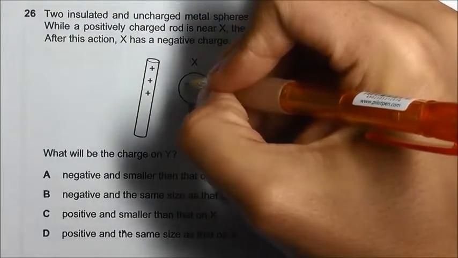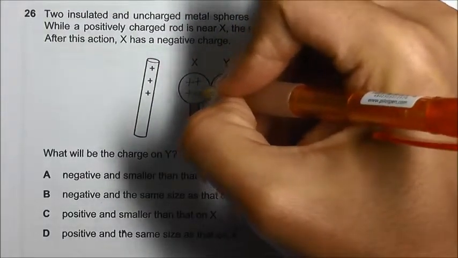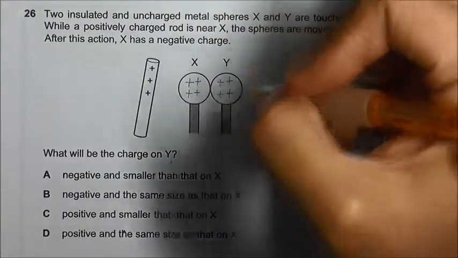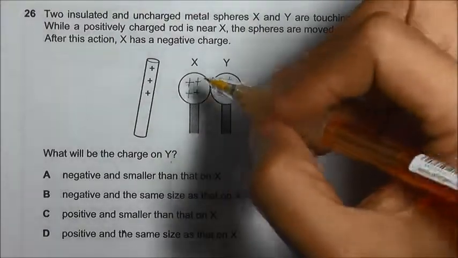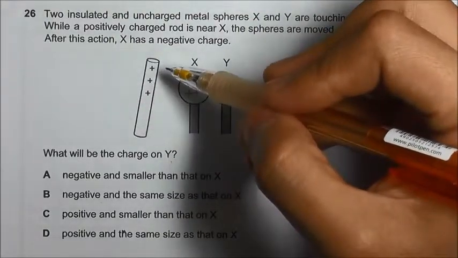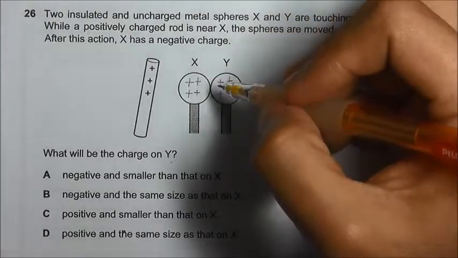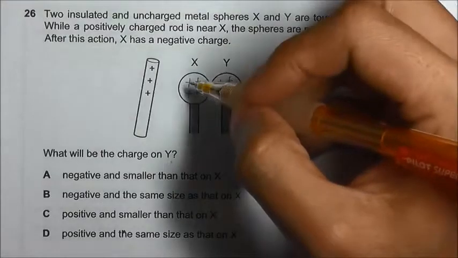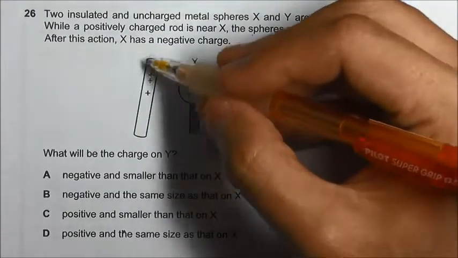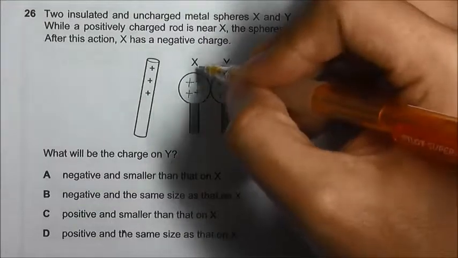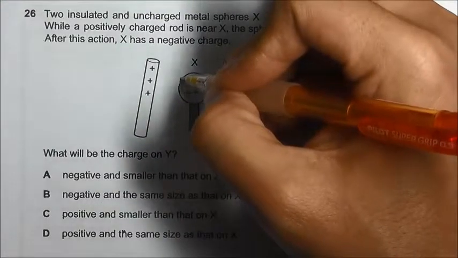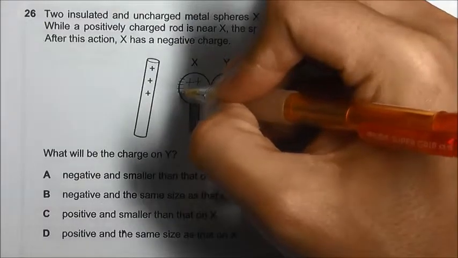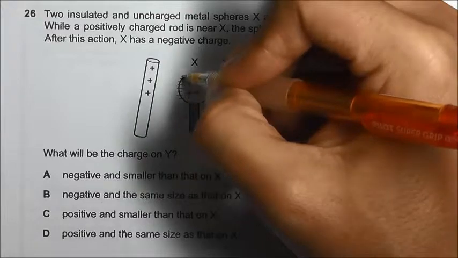Let's imagine that there are 4 positive charges in metal spheres X and Y, as well as 4 electrons in each sphere. Okay, so when the positive rod is being brought near the 2 spheres, the electrons in X and in Y will be attracted such that they are closest to the metal rod. So all the 8 electrons belonging to X and Y will be attracted to this position here. 1, 2, 3, 4, 5, 6, 7, 8.